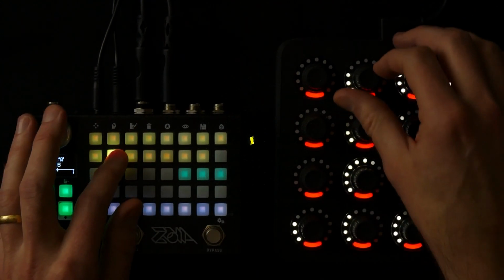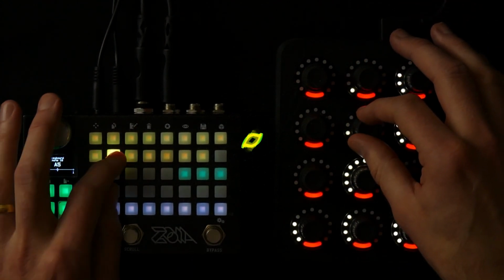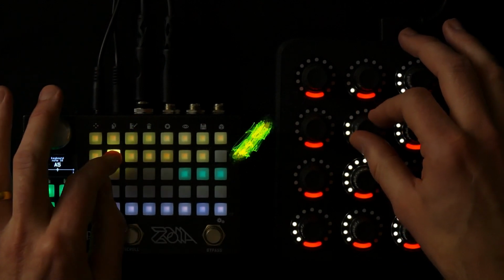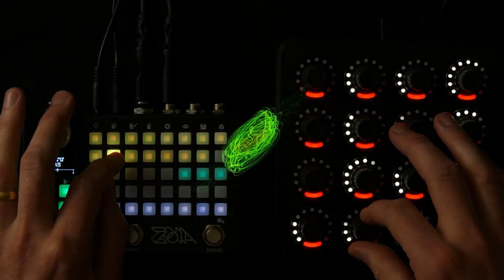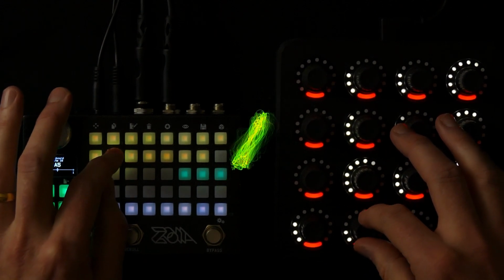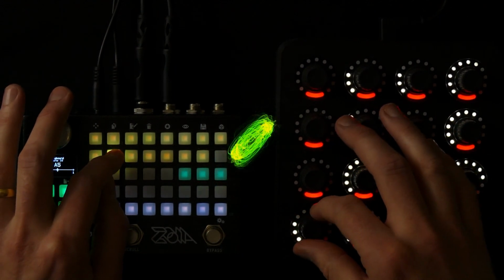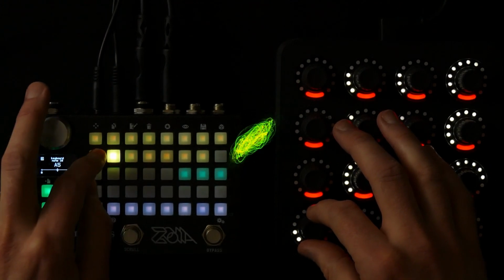FM is very good for plucky, percussive sounds. And bell-like sounds.